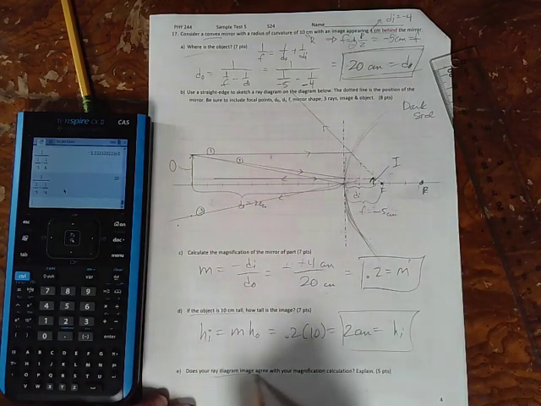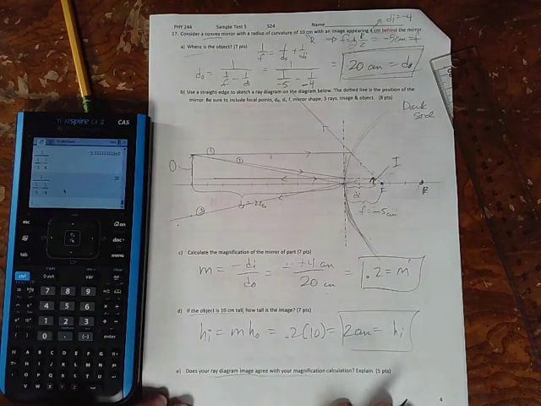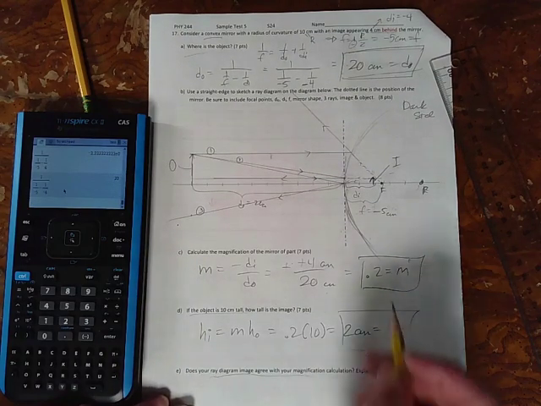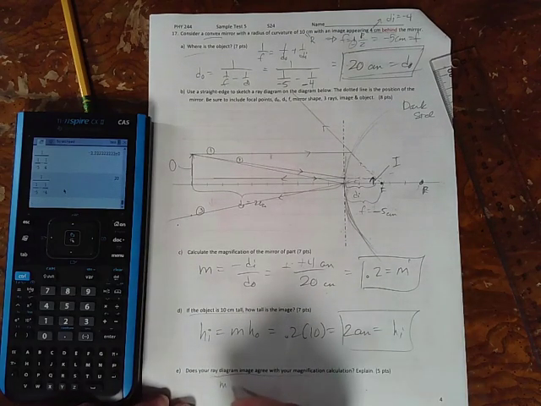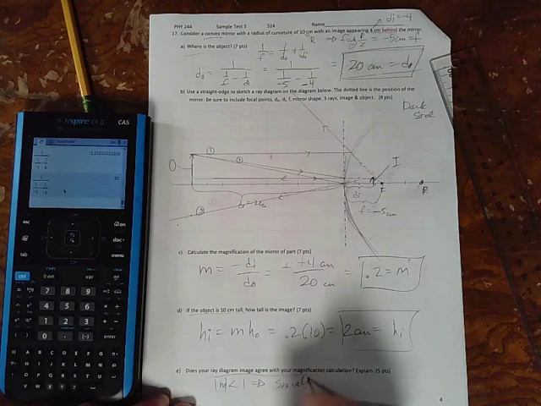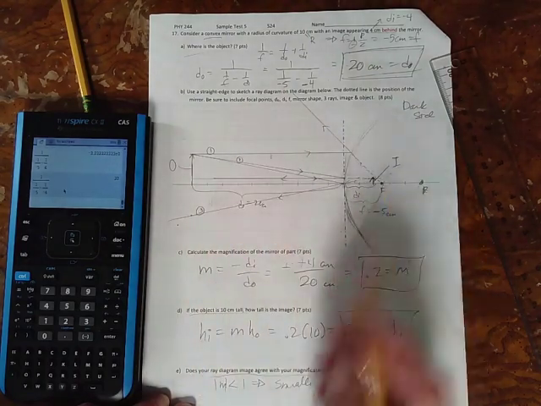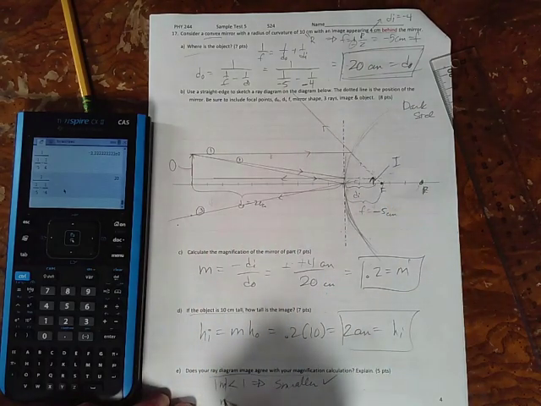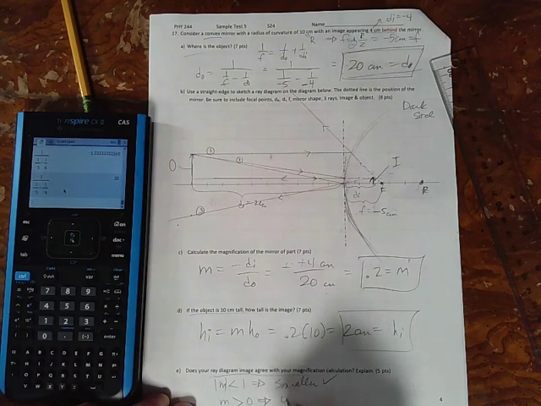Does your ray diagram agree with your magnification calculation? And so magnification, the magnitude of M is less than 1, and so the image should be smaller than the object. Yes, check. And M is positive, so it should be upright.